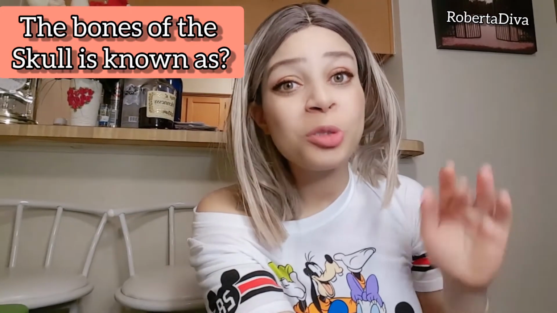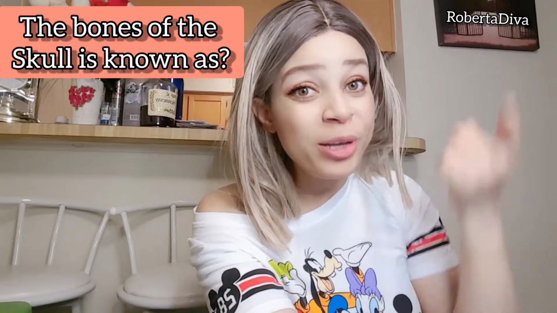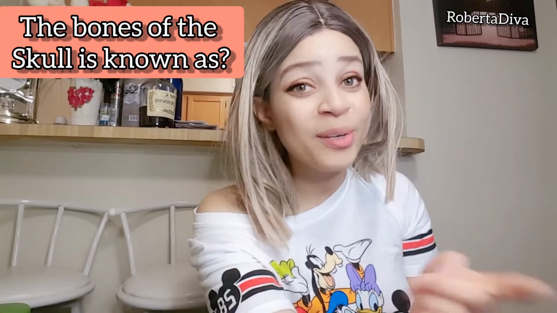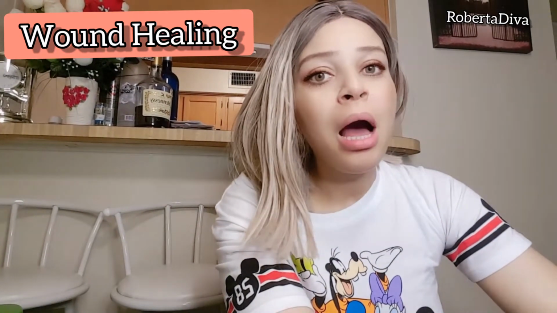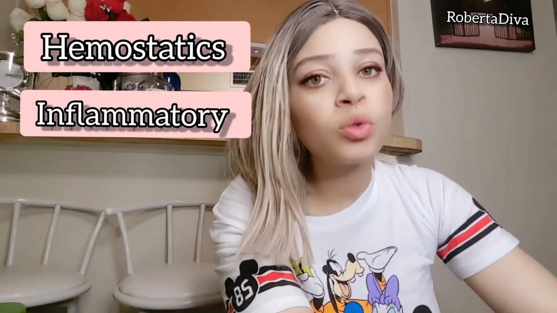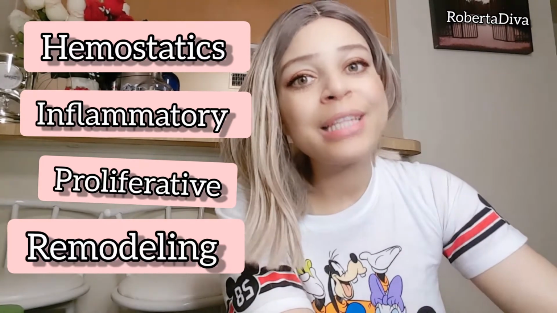Then I asked you about the bones of the skull, which are known as... Remember that the skull is part of the axial skeleton. So you know the answer now: axial. Also remember the question about wound healing. It goes from bleeding, which is the hemostasis, to inflammatory, then proliferative, and then remodeling.